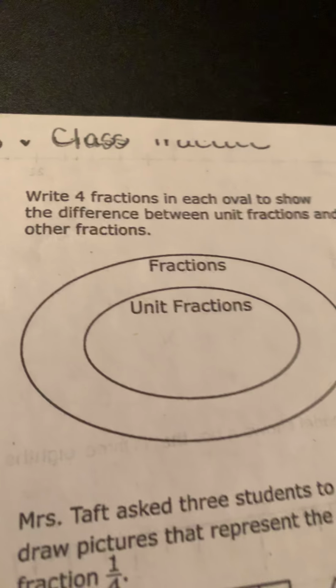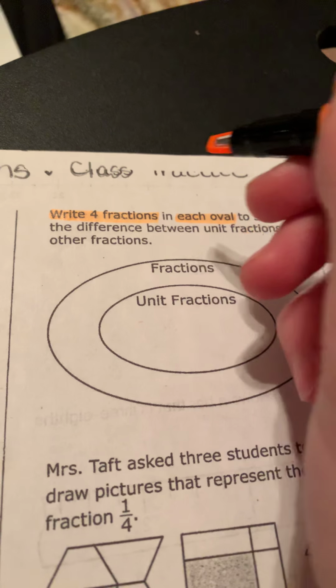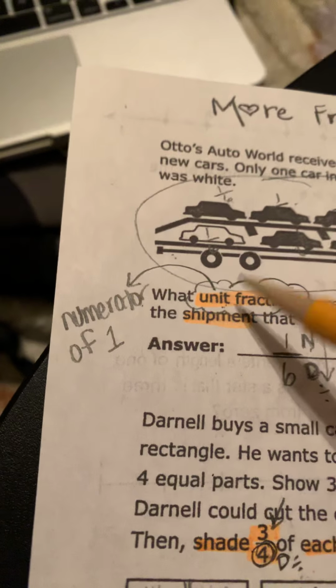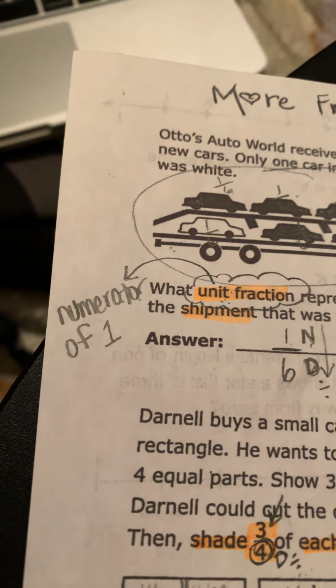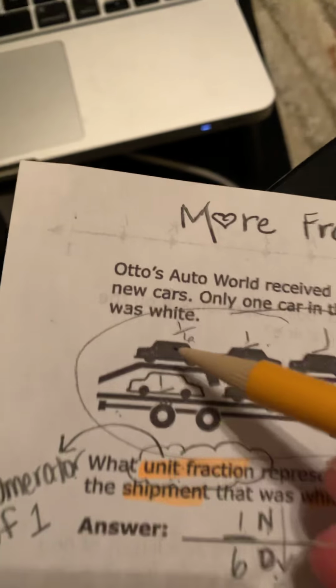All right, I like this right here. So I'd ask the kids after we read it, maybe whole class read this one, up to you. Write 4 fractions, each oval, showing the difference of unit fractions and other fractions. I'd pull them back over here. What did we say we have to know about a unit fraction? They have to have a numerator of 1. Unit fractions represent 1 piece at a time. So they have to have a numerator of 1.